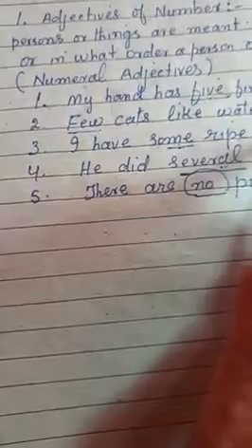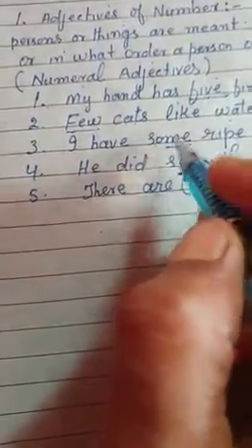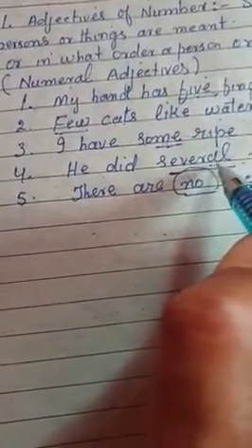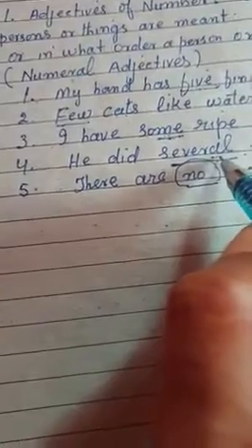I have some ripe mangoes: some specifies the number. He did several mistakes: several is a numeral adjective. There are no pictures on the wall: the word no is a numeral adjective or adjective of number.